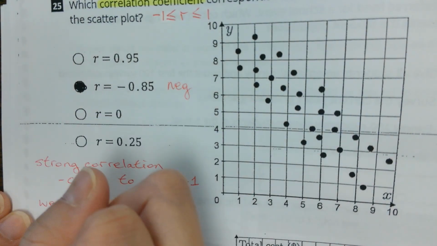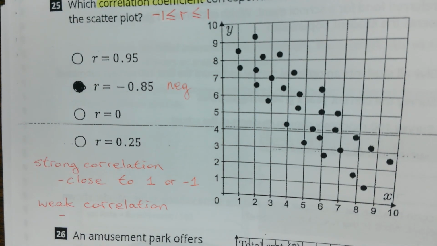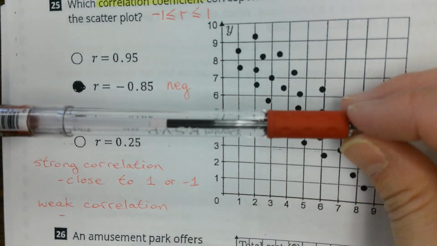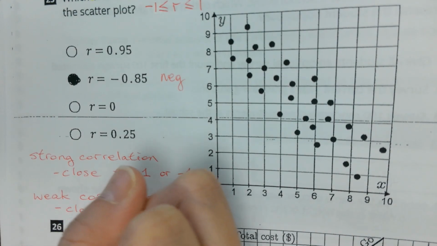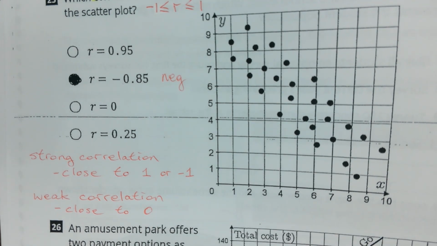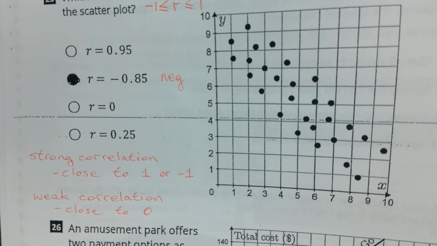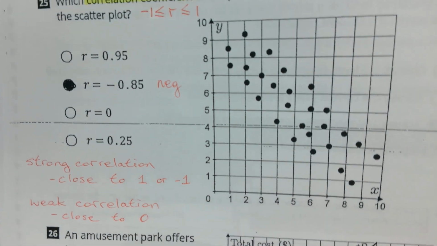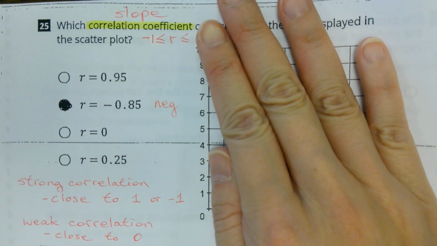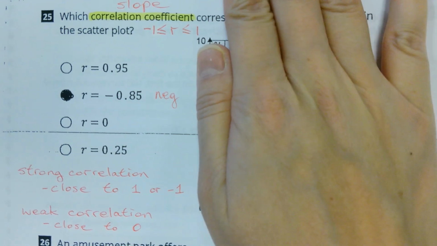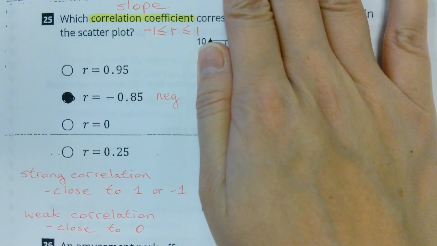Okay. And for a weak one, a weak slope meaning a flat slope, what's the slope in that case? 0, because a 0 slope would give you a horizontal line. So a weak correlation would be something that's close to 0. If I were to change the wording of the question, without the graph, and say which one of the following has the strongest correlation? 0.95.